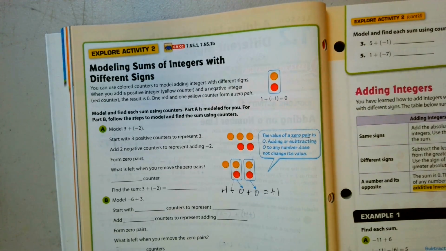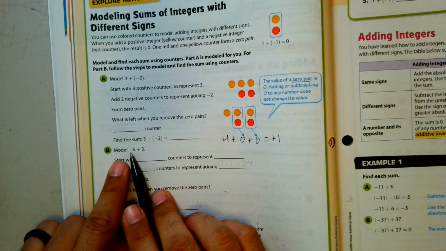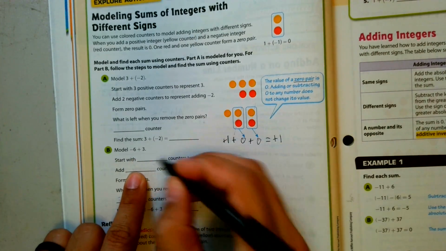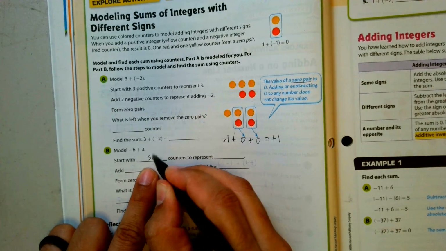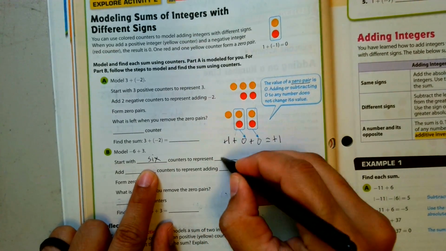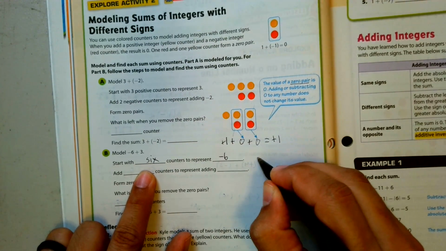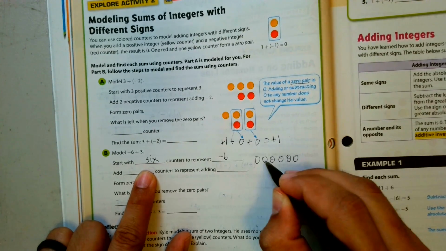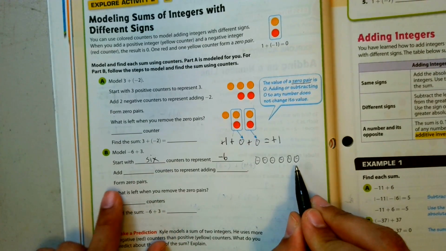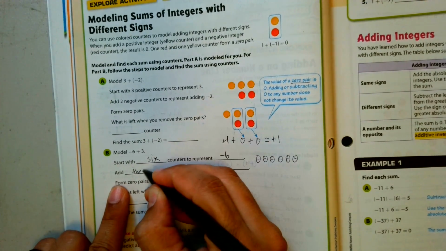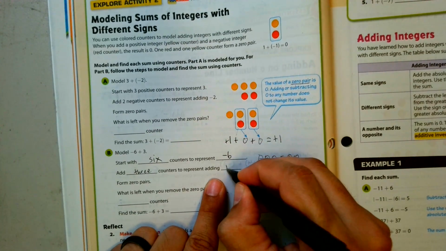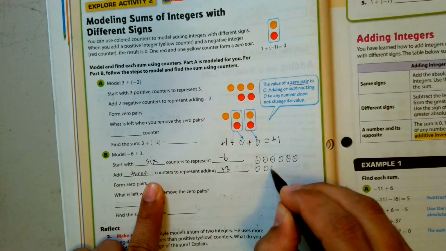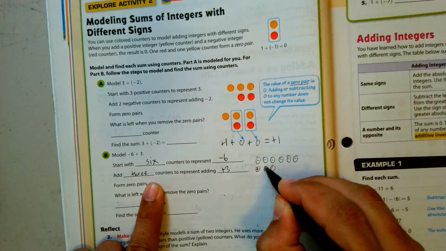All right? So in this example here, if we model -6 plus 3, we're going to start with 6 counters to represent -6. And that's going to be 1, 2, 3, 4, 5, 6 negative counters. Imagine these are red because they have negatives on them. Now we're going to add 3 counters to represent adding positive 3. 1, 2, 3. We're adding these. And these are positive counters.